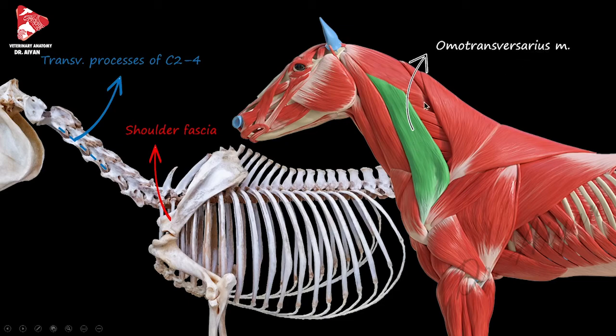Innervation of this muscle occurs by the ventral branches of the cervical spinal nerves. Function, look at the origin and insertion again. This muscle moves the forelimb forward. If the forelimb is fixed on the ground, in this case, contraction of this muscle will move the head and the neck or turn it laterally. This was the Omotransversarius muscle.